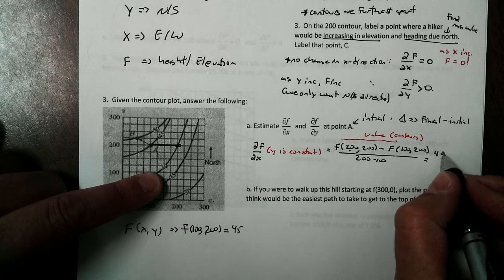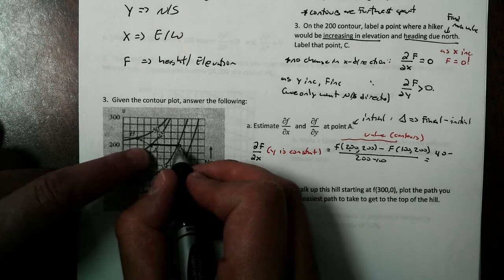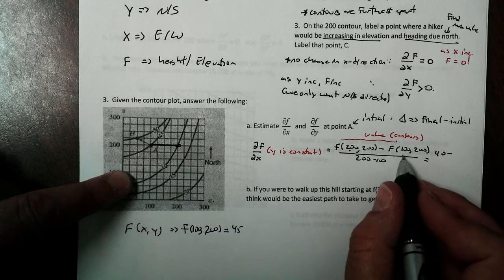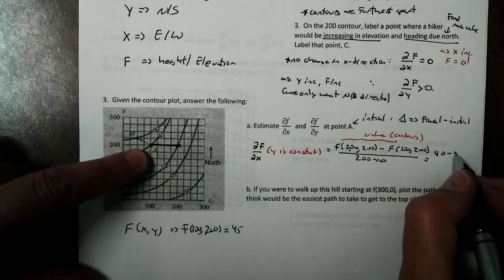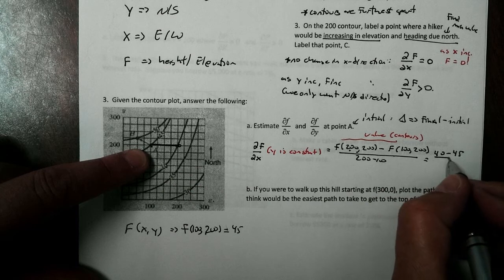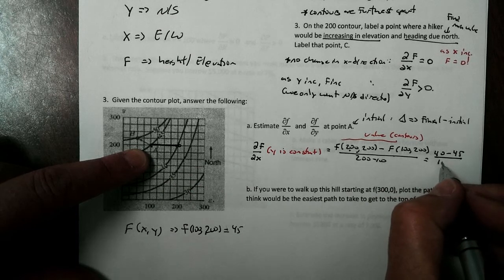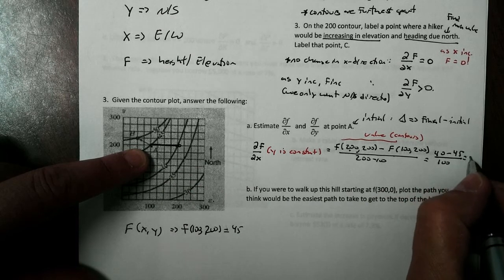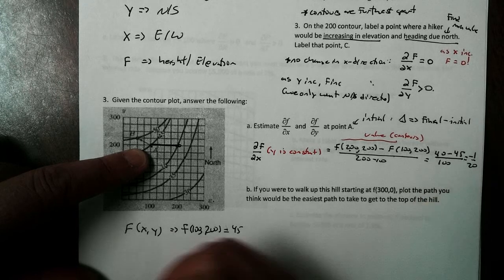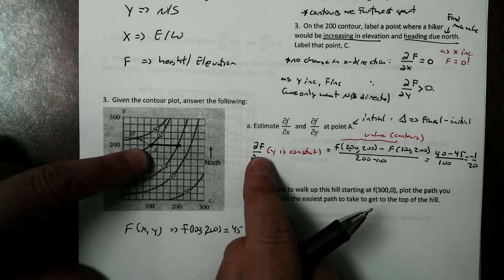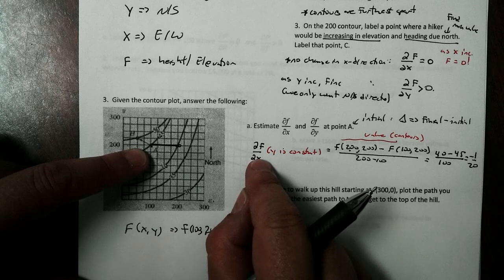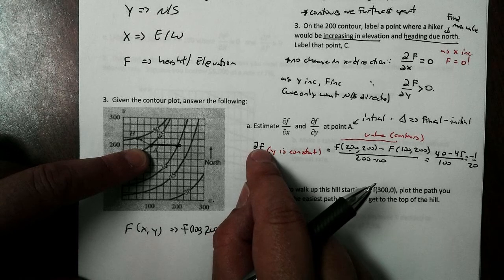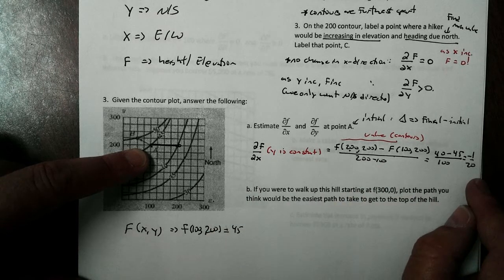So I'm going to go 40 minus, and my contour over here at 100 is 45. And I'm going to, of course, divide that by 100. And if we simplify this, we get negative 1 over 20. So what this is saying is, as x is increasing, my function's values are decreasing by 1 over 20. I'm going to apply these later on.